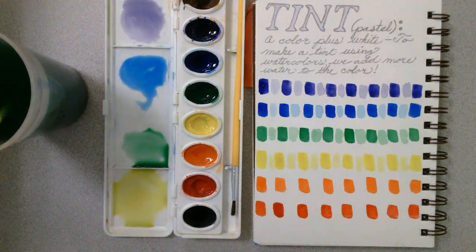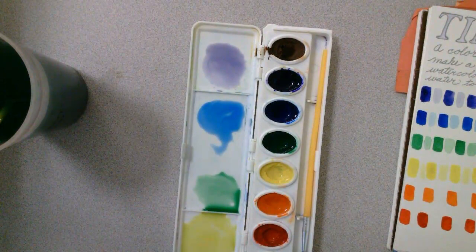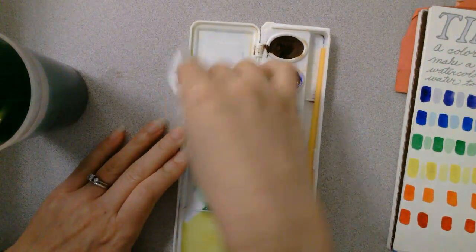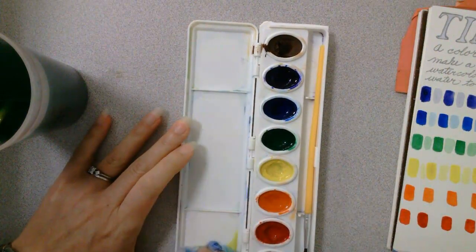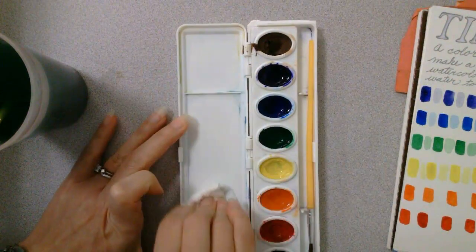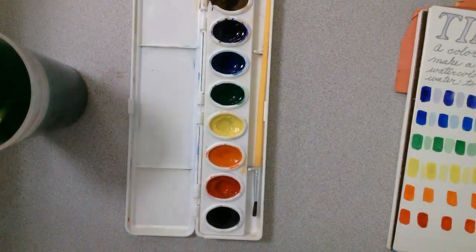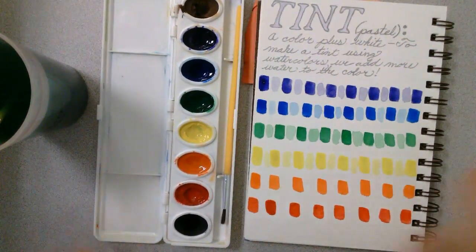Okay. So I'm going to clean this. I'm going to set this aside. I'm going to clean out the top so that I have room to mix up my last sets of tint. Okay, so it's all clean. Move this back onto the screen and just repeat the process.